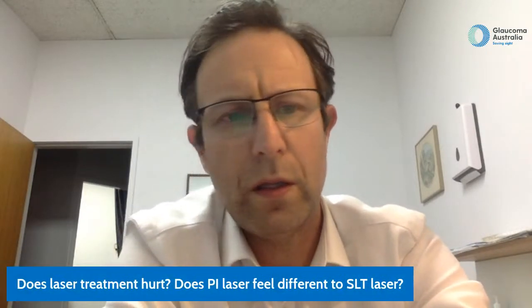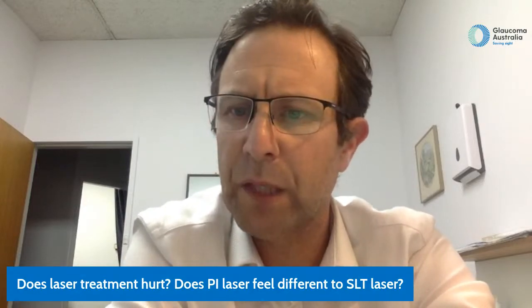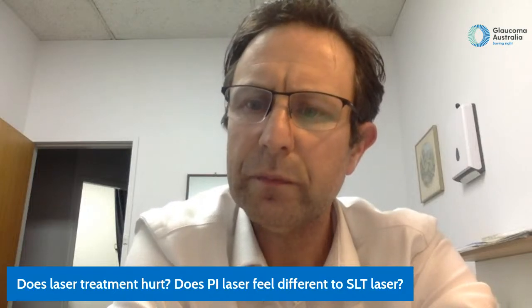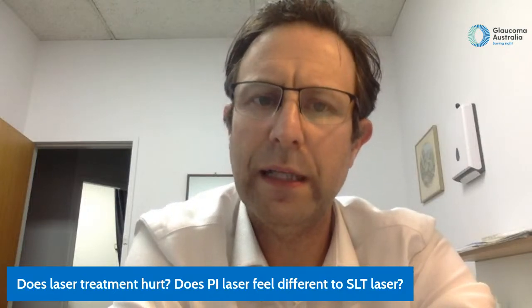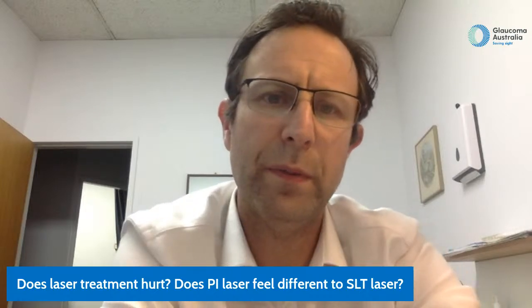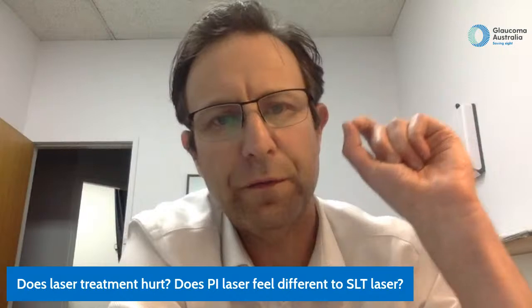Okay. Does laser treatment hurt? Generally not, but you feel it. You won't need to take serious painkillers or anything like that. The laser PI is different to the SLT. If you recall that slide I showed, with the laser PI, we're actually putting a hole in the iris. I explain it to people, it's a bit like being flicked with a rubber band.